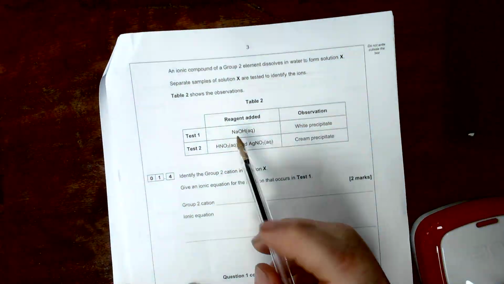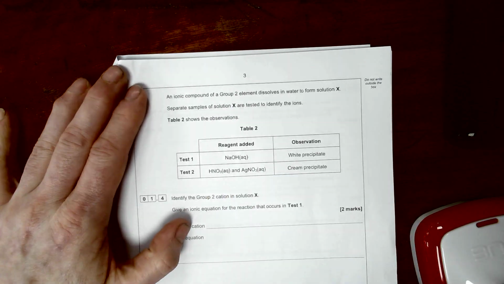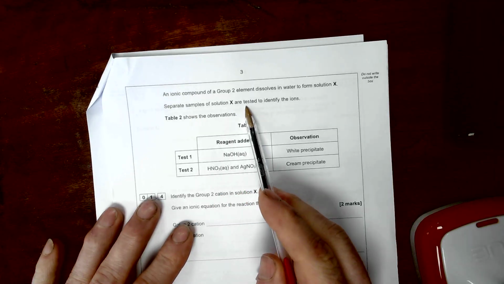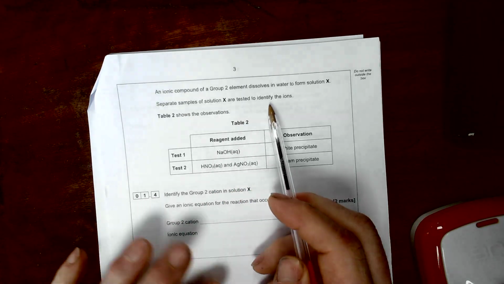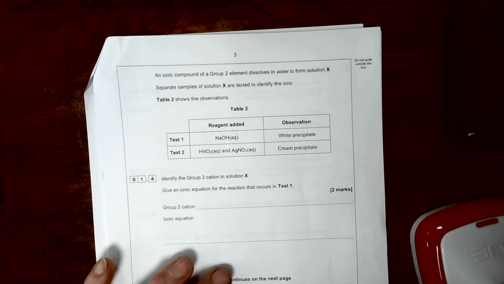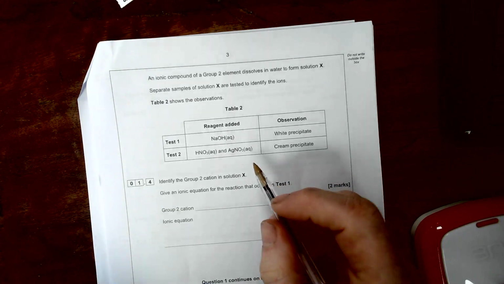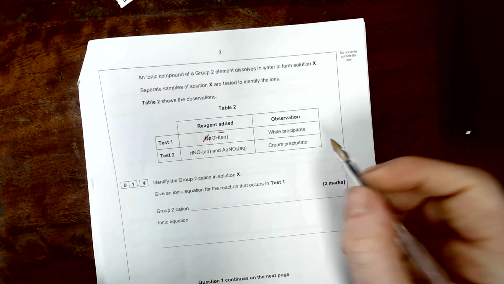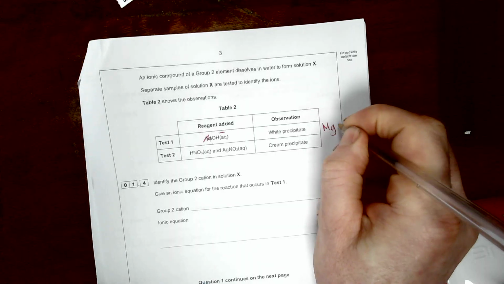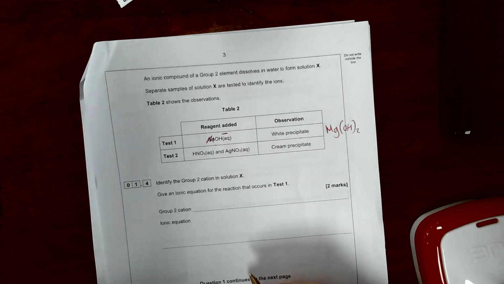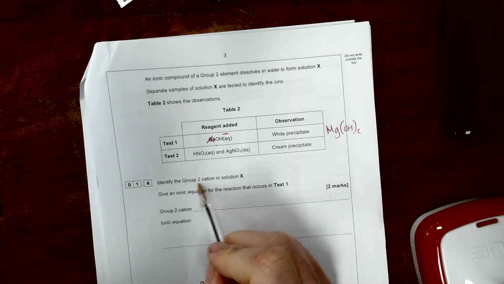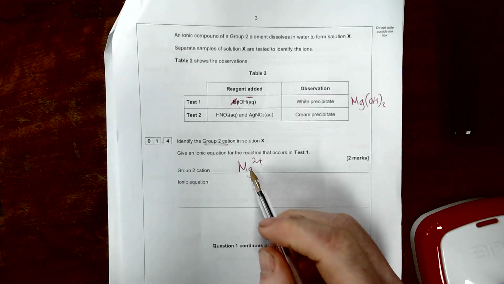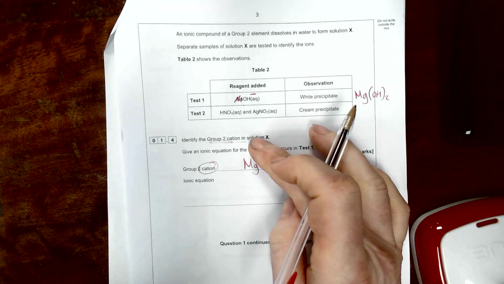Next bit then. An ionic compound of a group 2 element dissolved in water to form solution X. Separate samples of solution X are tested to identify the ions. So you need to know your ion tests. So this one, the sodium's not important. They've added hydroxide and you've got a white precipitate. The only white precipitate with hydroxides that you know is Mg(OH)2. So identify the group 2 cation in solution X was Mg2+. You had to write the charge for the ion, so Mg on its own wasn't acceptable.